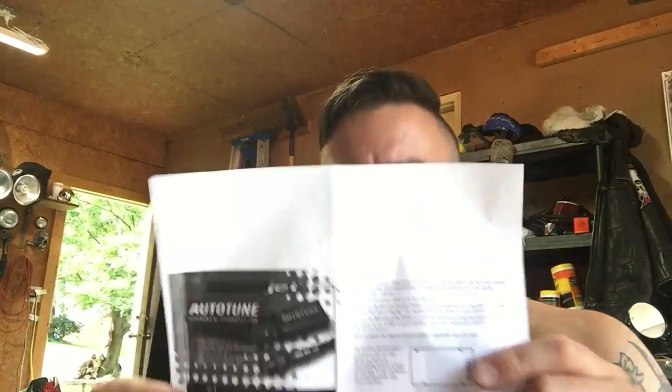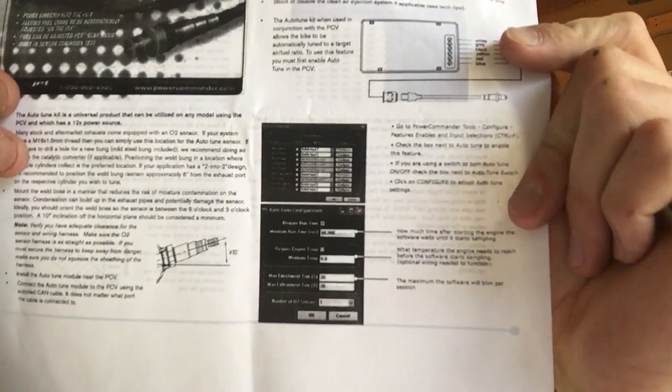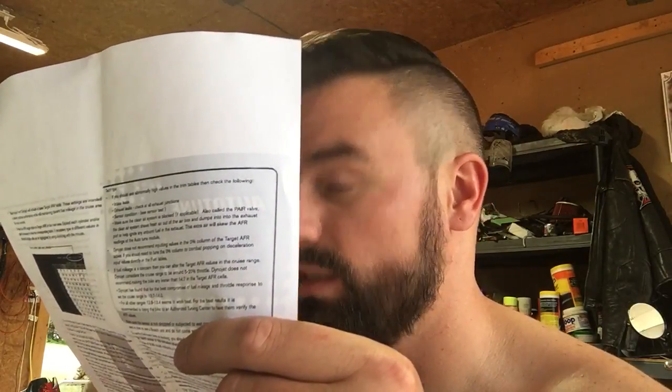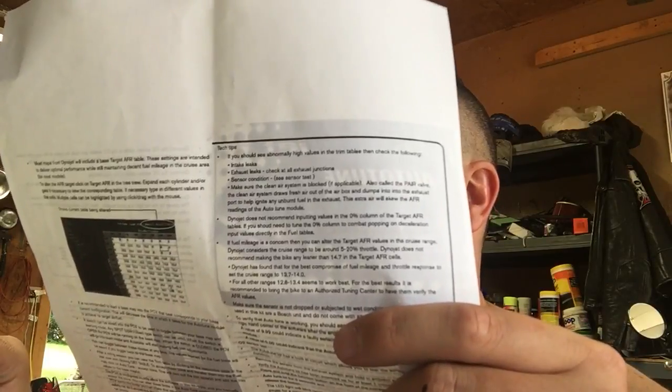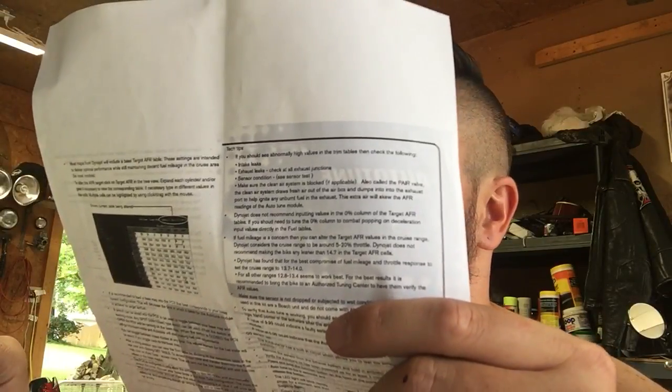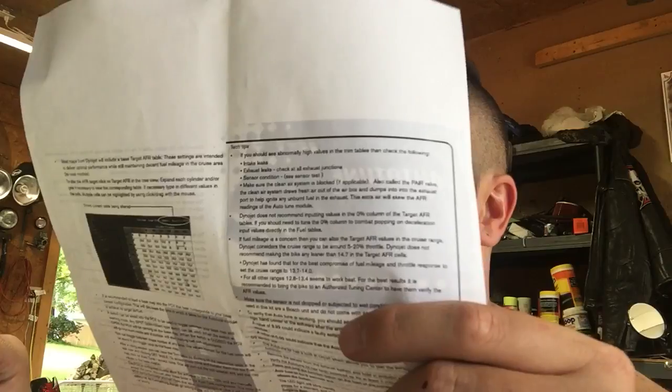Okay, like I was saying, we got these neat, nifty directions here. Hey, neighbor's home. And so it says to go into Tools, Power Commander Tools. Make sure of that. Check the box next to Auto Tune Enable. Configure, go to Power Commander, configure, okay.